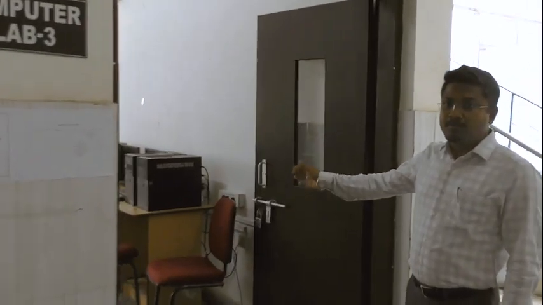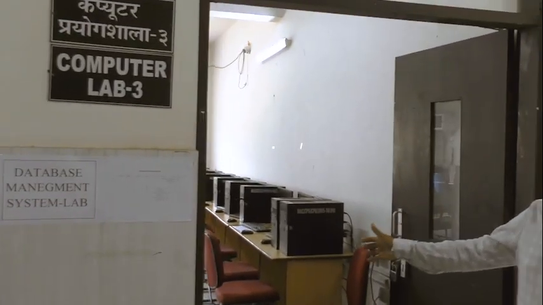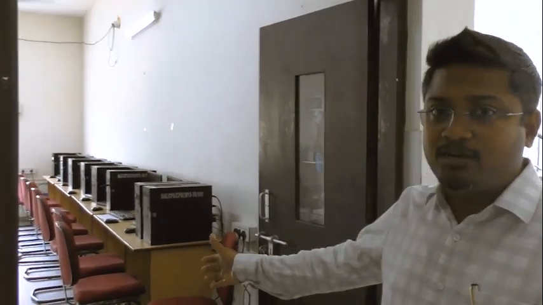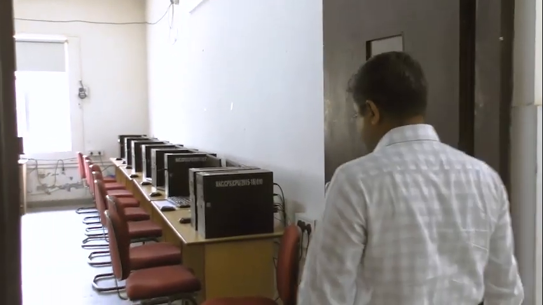This is one more computer lab which is basically used for database management concepts. This lab is also equipped with 30 systems.